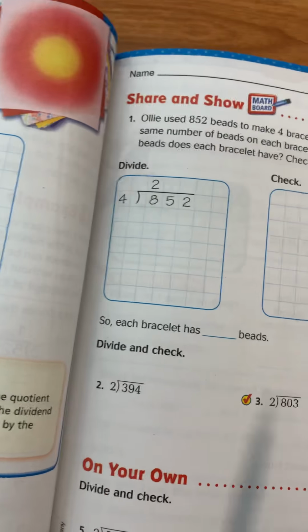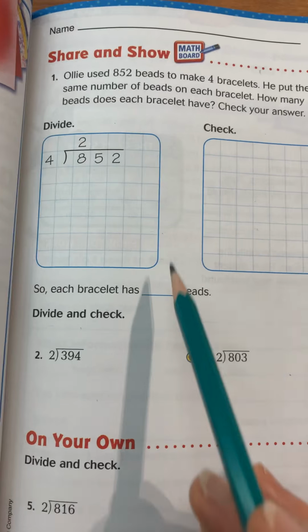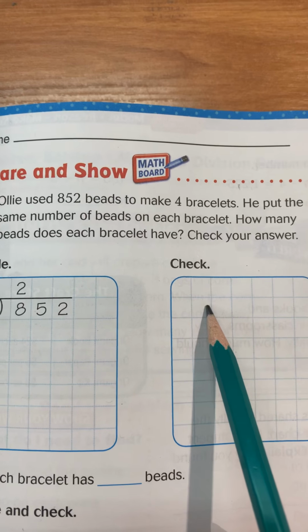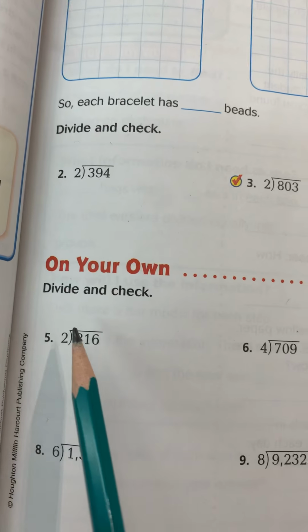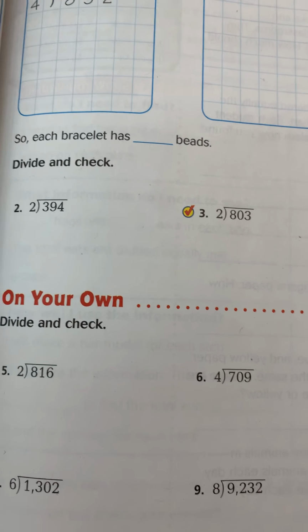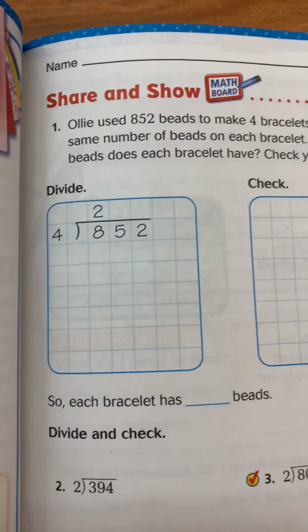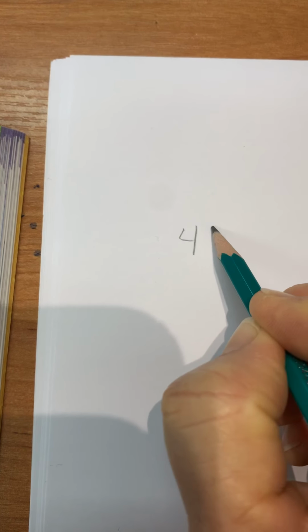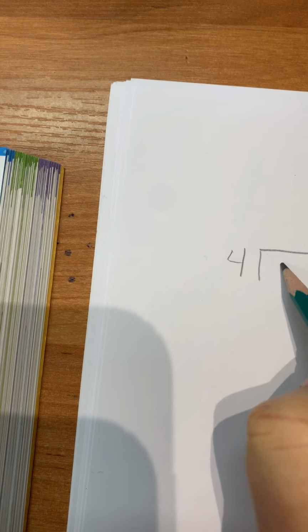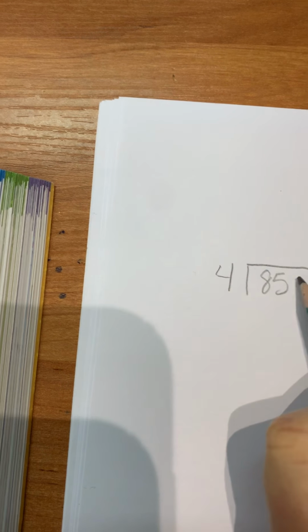Do you have to look because it says divide and check? Here's the divide, here's the check. So you have to do that for each of these. You have to show the work. So I'm going to go over here to my page and I'm going to do my 4 into 852, because that's what my algorithm is.